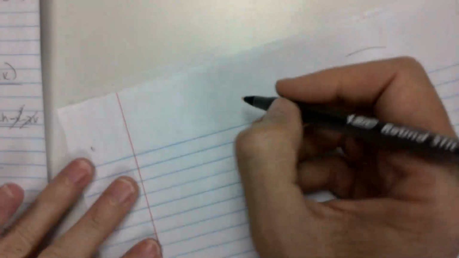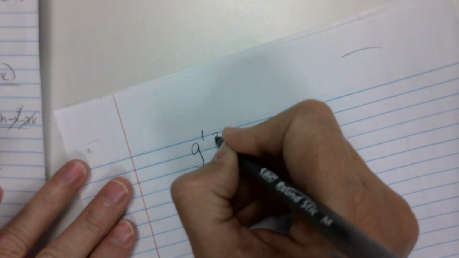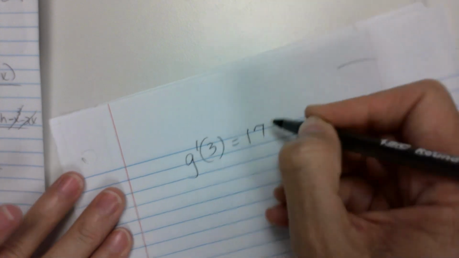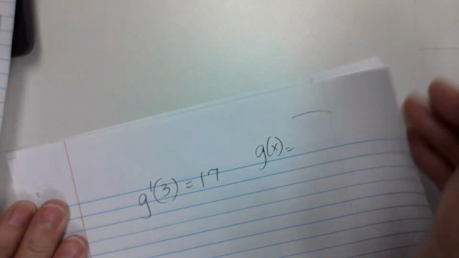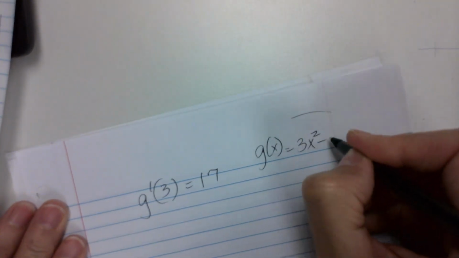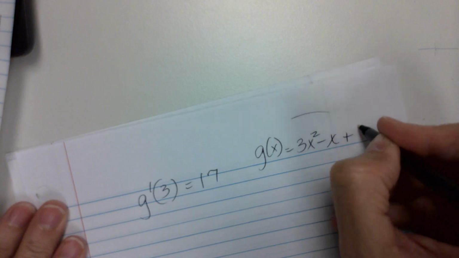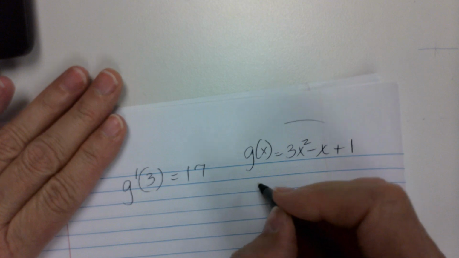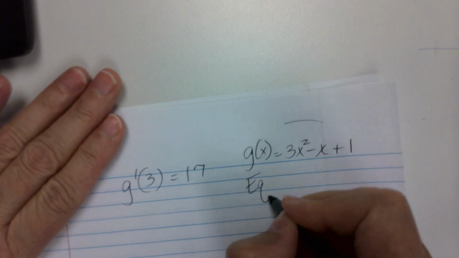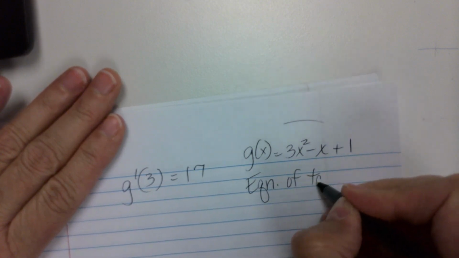What's the assignment? One last thing. How much time do we have? 5 minutes? I'm going to take one of the ones we just did. What did we figure out G prime of 3 was? 17? Yes. All right, and the G of x function was 3x squared minus x plus 1. And we went through all the rigmarole. What if I ask you to do one extra step and write the equation of the tangent line?